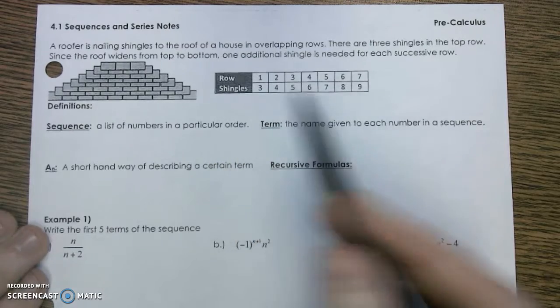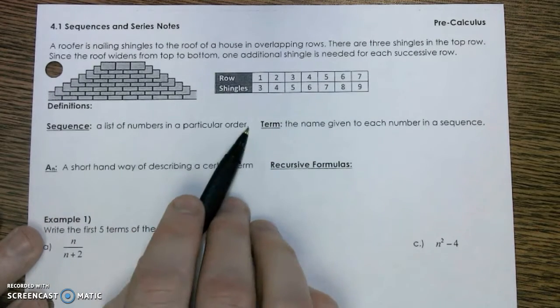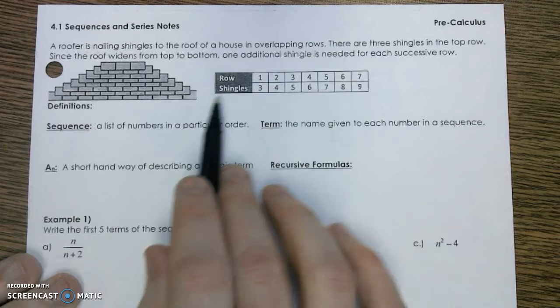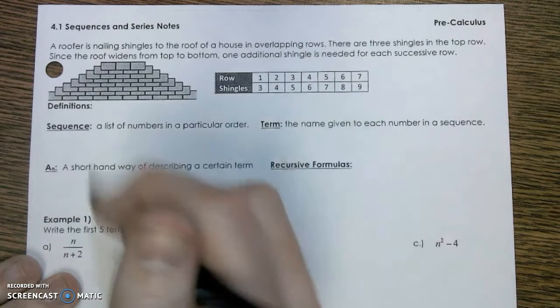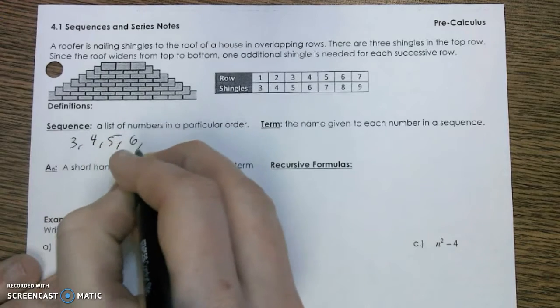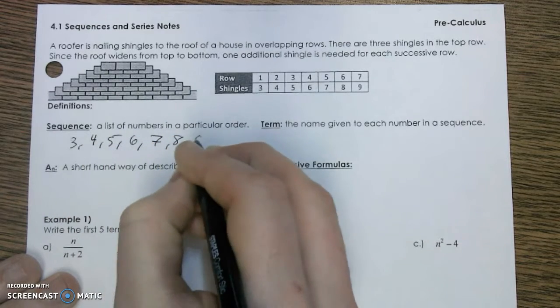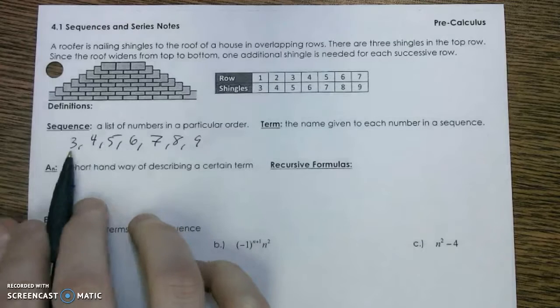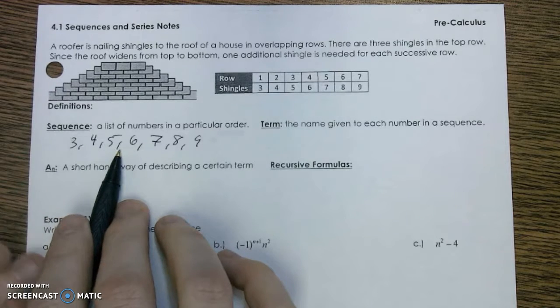So a sequence is a list of numbers in a particular order. If I was looking at this, my sequence for the number of shingles would be 3, then there's 4, 5, 6, 7, 8, 9. So we see that each row we add one more shingle to the row.